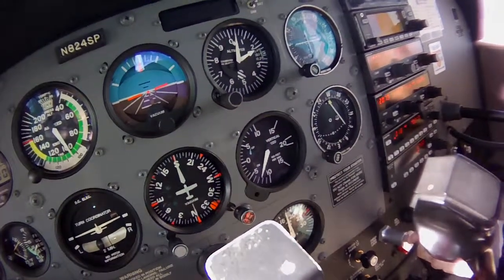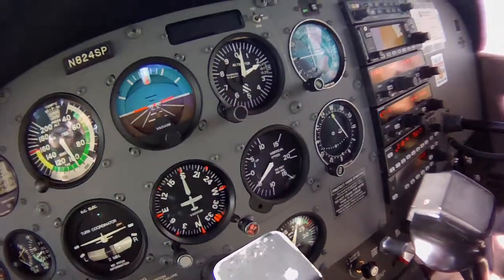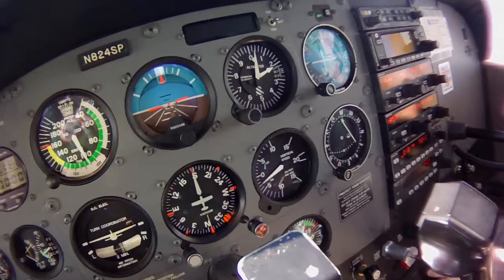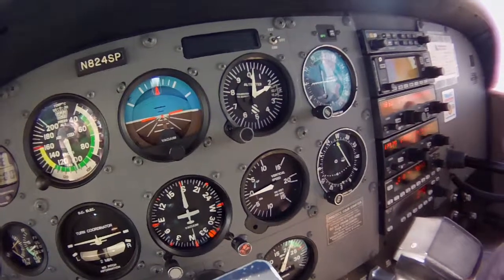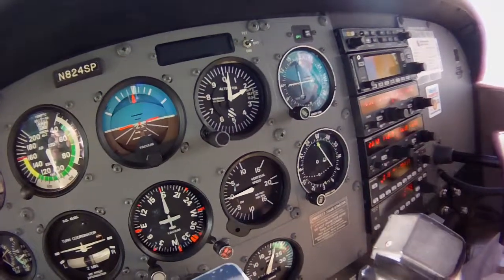There's our minimums of 2,000, so we'll go ahead and stop our descent. Alright, we're still 3.3, we're looking for 2.4.